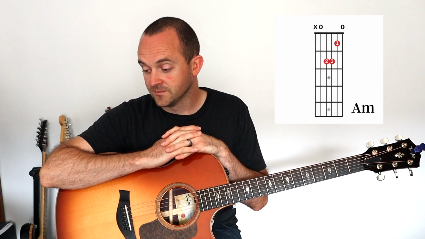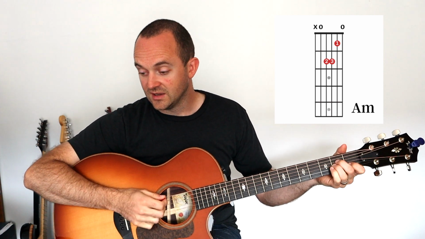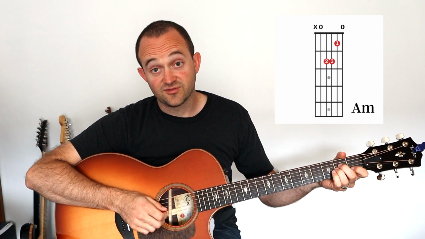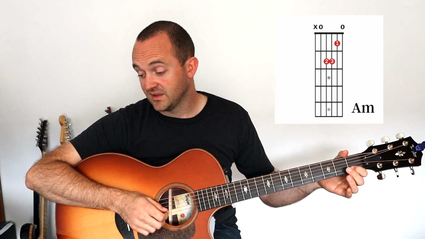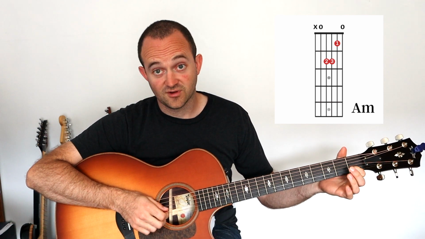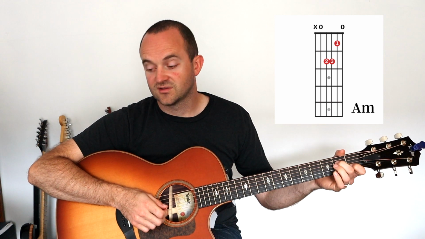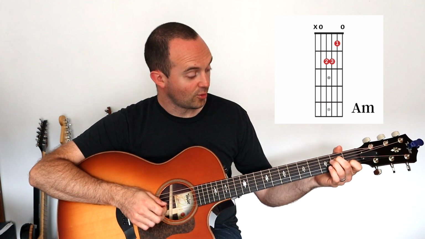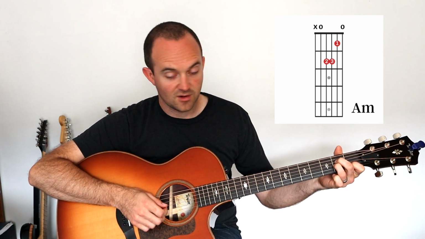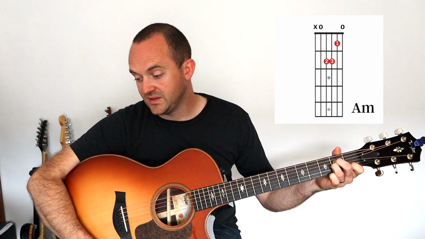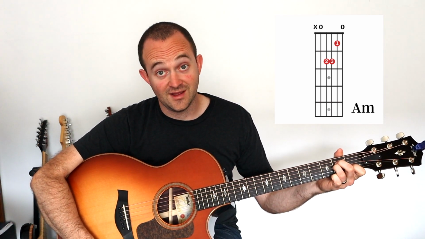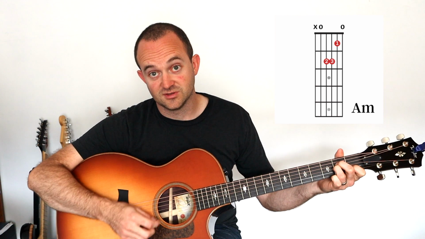All right, so it teaches us an A minor chord. As far as fingering goes, our first finger is going to be on the 1st fret of the 2nd string. Our second finger is going to be on the 2nd fret of the 4th string. And our 3rd finger is going to be on the 2nd fret of the 3rd string.